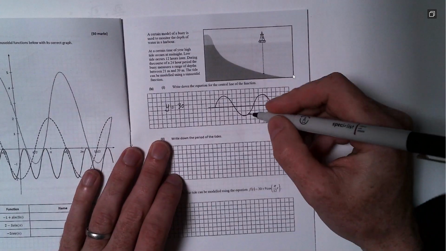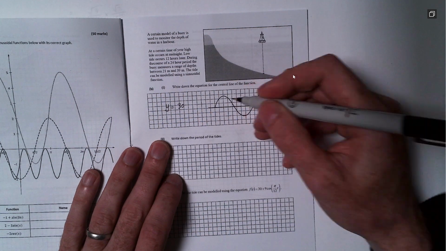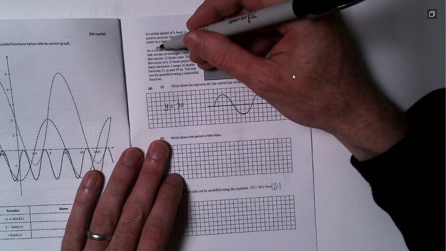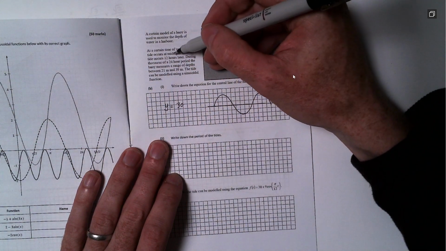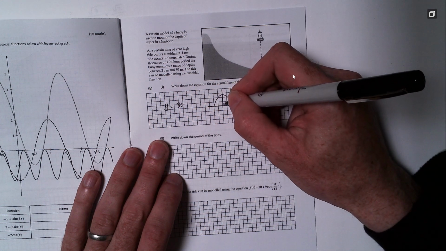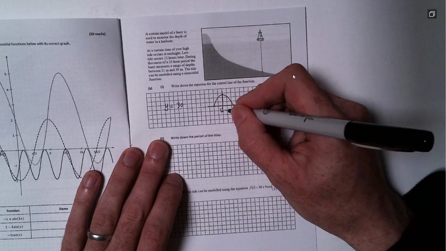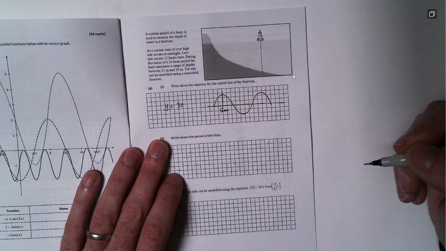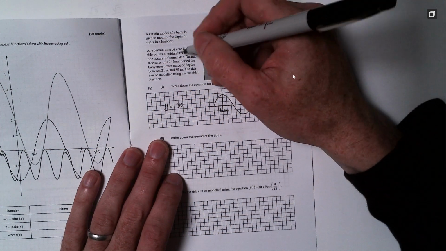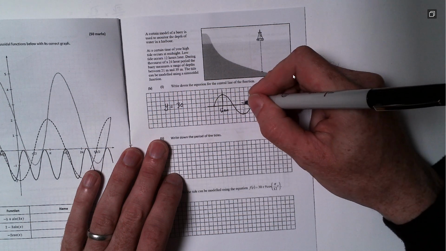Now a sine graph starts at the central line, and a cosine graph starts at the top. The question says high tide occurs at midnight, and low tide occurs 12 hours later. So at a certain time of year, high tide occurs at midnight, so we mark high tide at 12 a.m. Low tide occurs 12 hours later, so we mark low tide at 12 p.m.